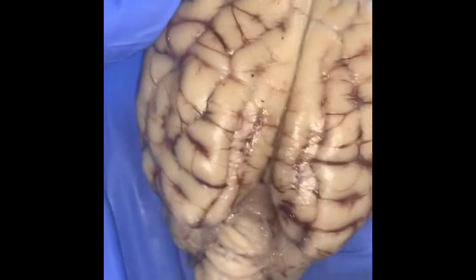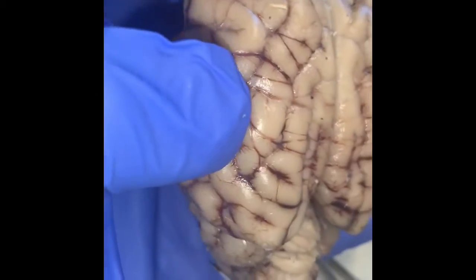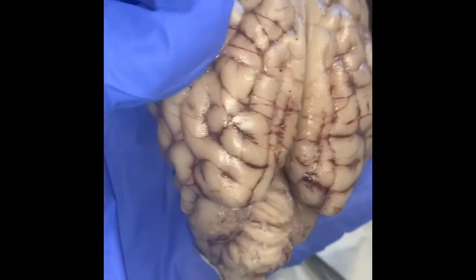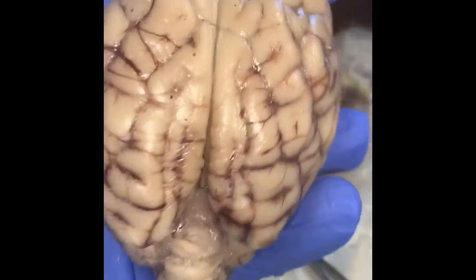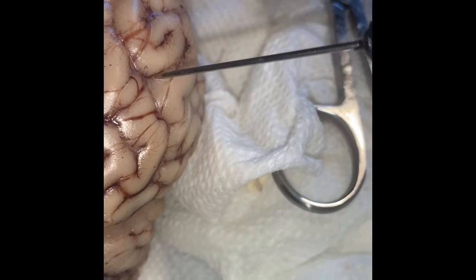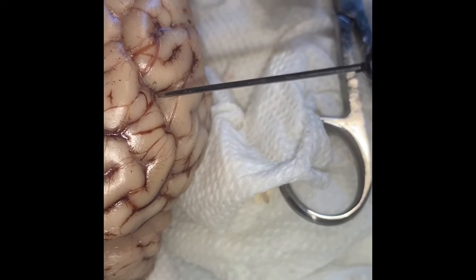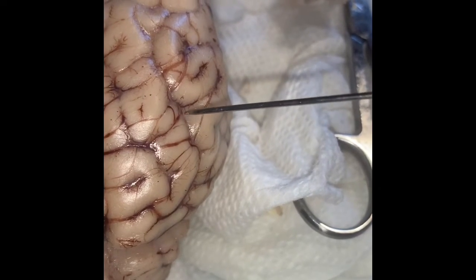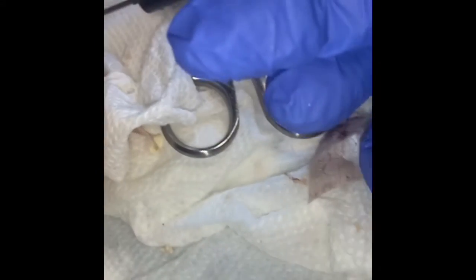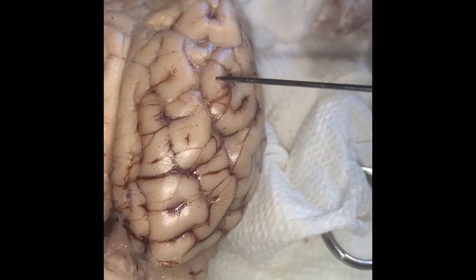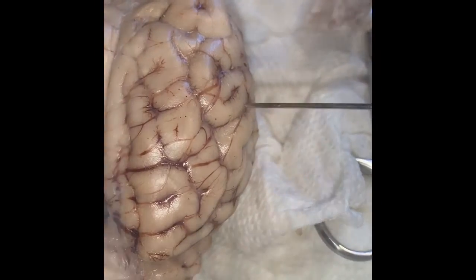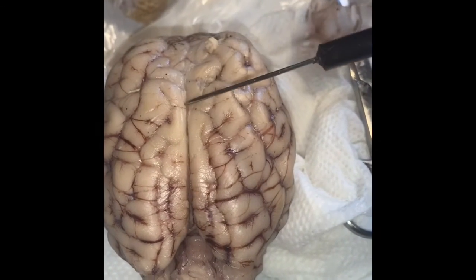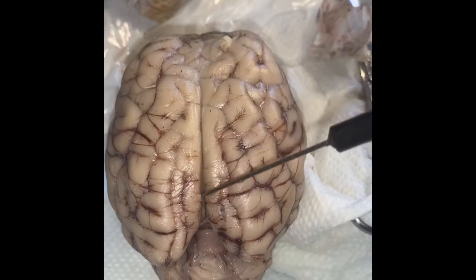Mentioned before, but the innermost layer, the shiny layer on the sheep brain, that is the pia mater. So going in here, we have the sulcus or sulci, and right in here, and then we have the bigger ones, which are the gyri. Last but not least, straight down this line, this is our longitudinal fissure.